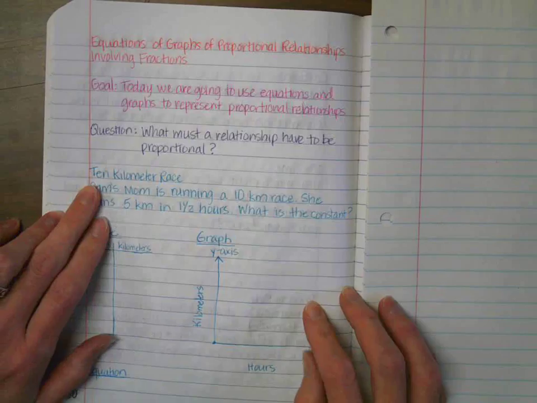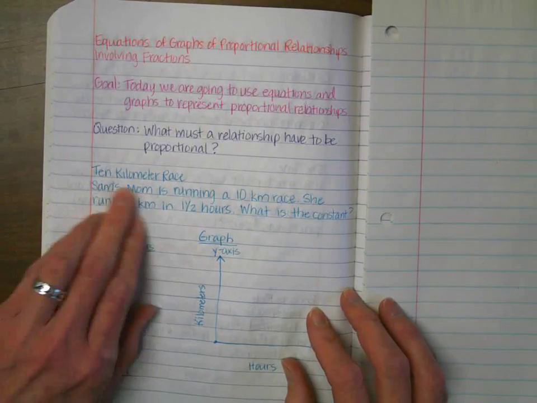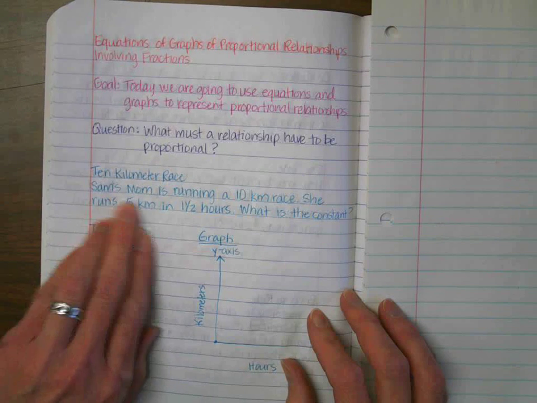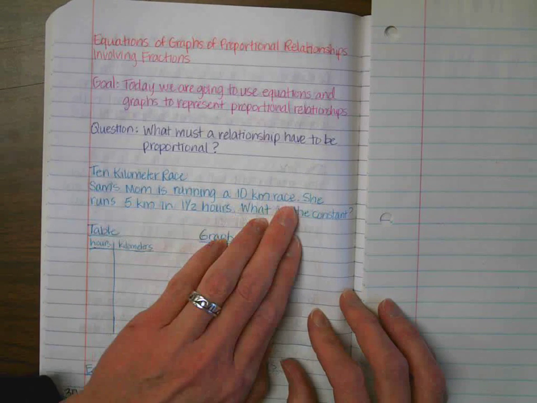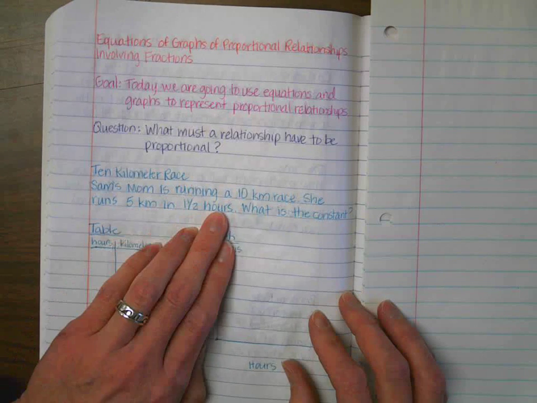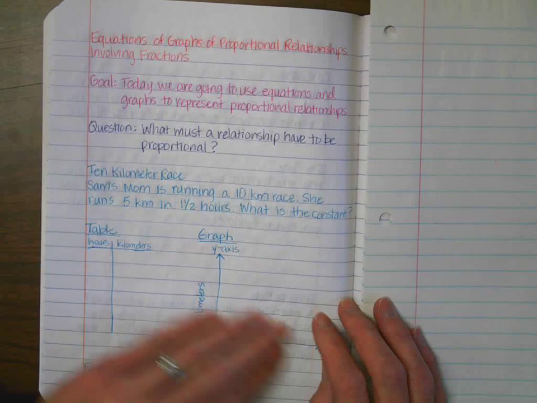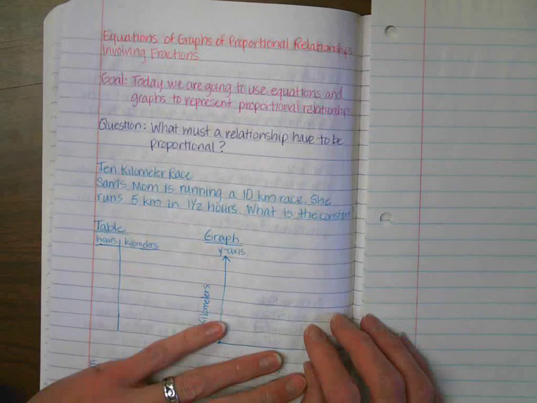So, for example, the first little word problem or story that we have to work through is called 10-kilometer race. Sam's mom is running a 10-kilometer race. She runs 5 kilometers in 1.5 hours. What is the constant? So our job together is to figure out what this would look like.